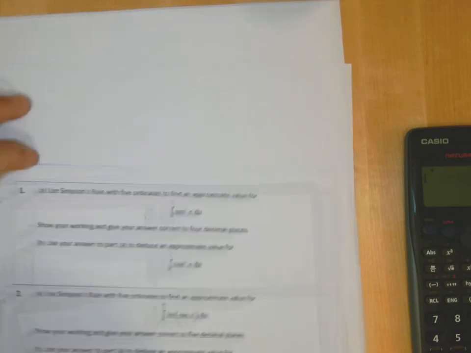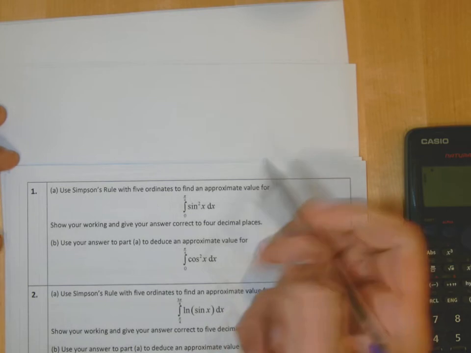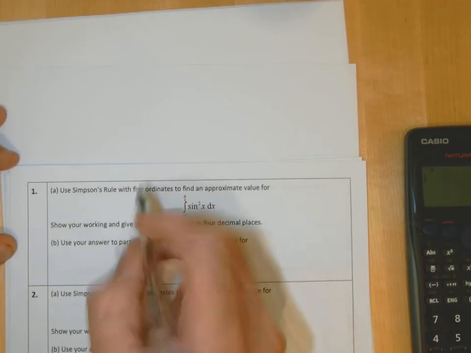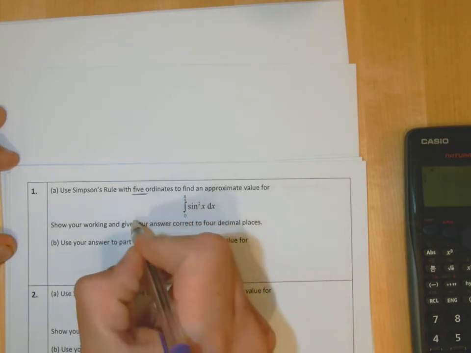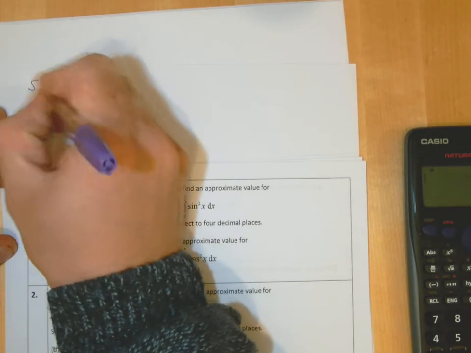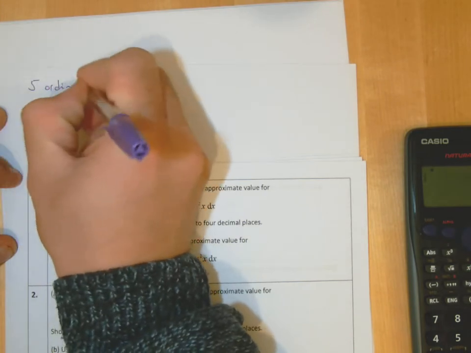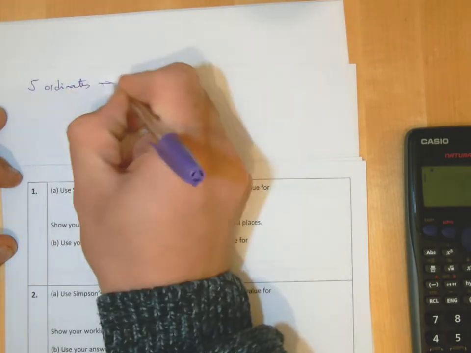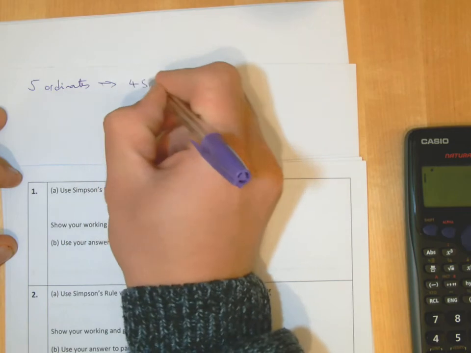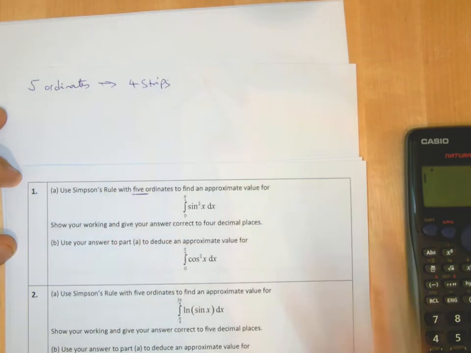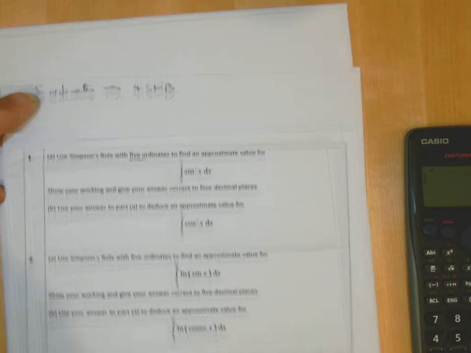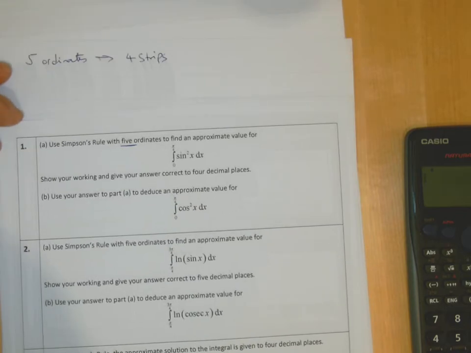So with Simpson's rule, the first thing you do is notice the ordinates, so 5 ordinates. That means there's going to be 4 strips, always one less in terms of strips than the ordinates.